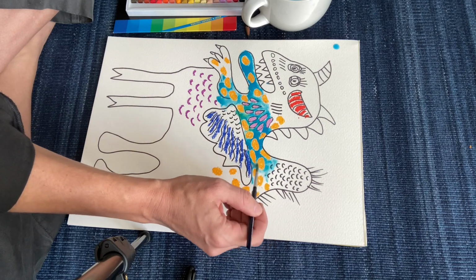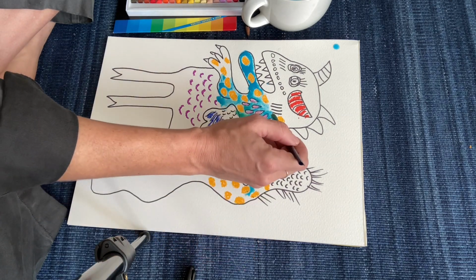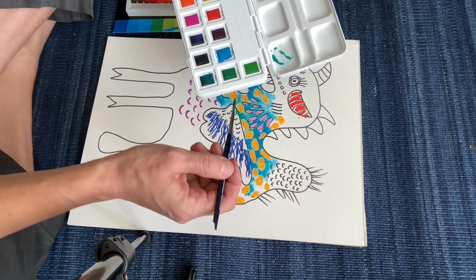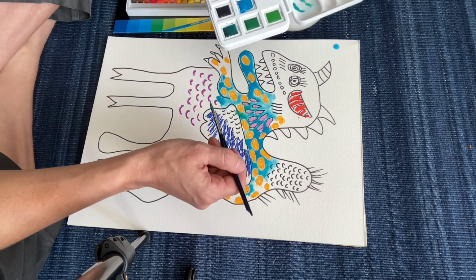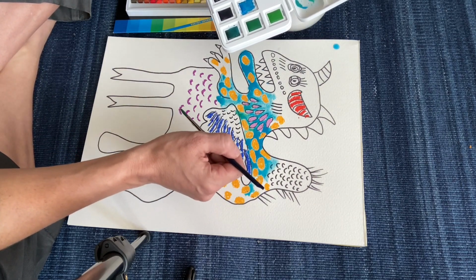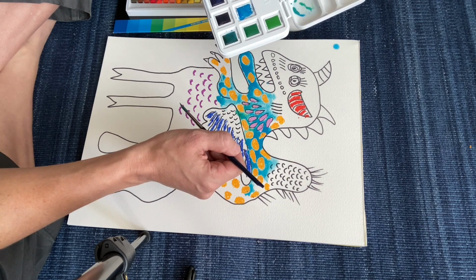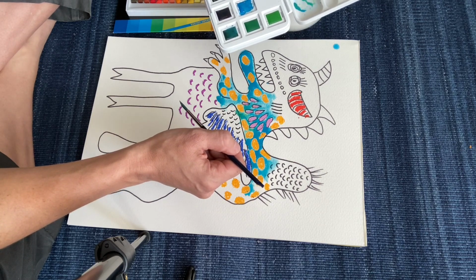All right. So I'm gonna use watercolor for my whole monster after I finish putting in my oil pastel textures, and look for my final piece on the Google Classroom instruction sheet on the second page.